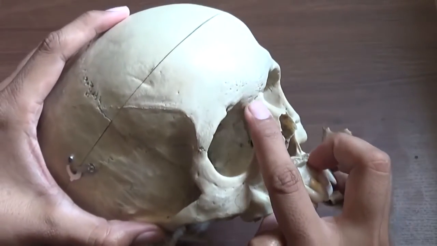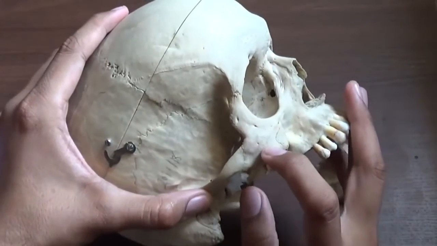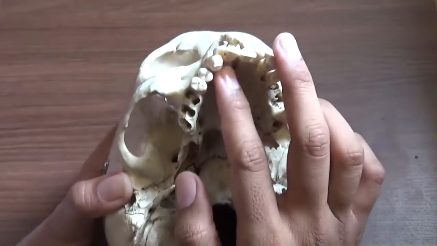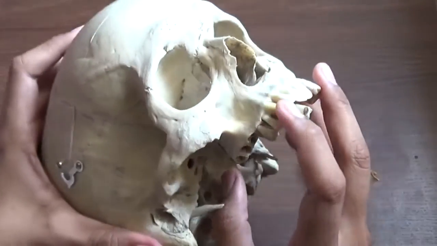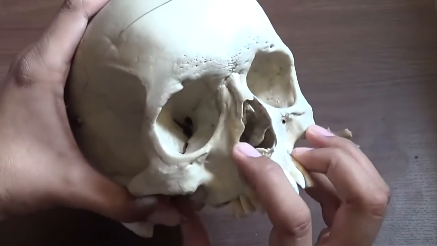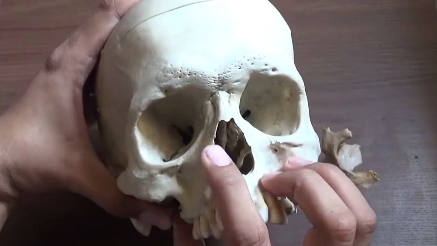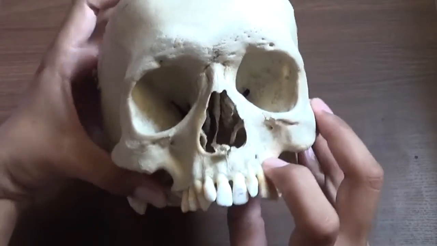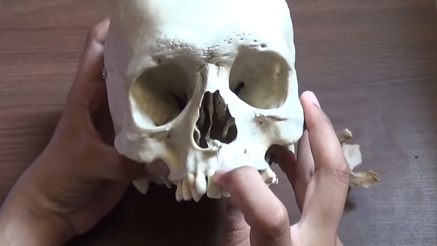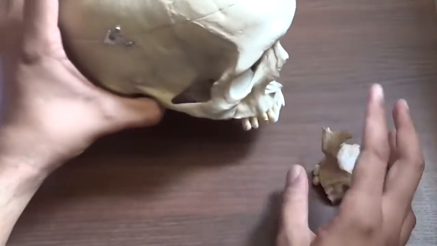So here it is connected to the frontal bone, here it is connected to the zygomatic bone. Below it contributes to form the hard palate, here it forms the alveolar socket, right? And the free margin contributes to form part of the nasal aperture. And in the midline, both the maxillae are united with each other, right? So let me show you another maxilla.